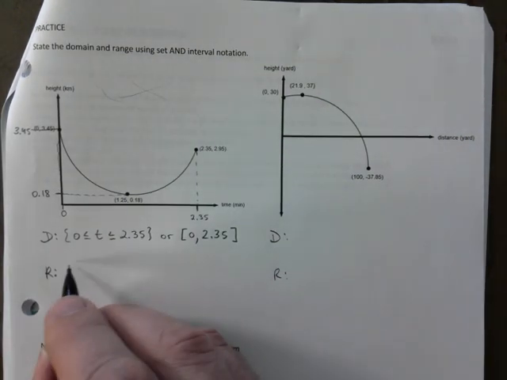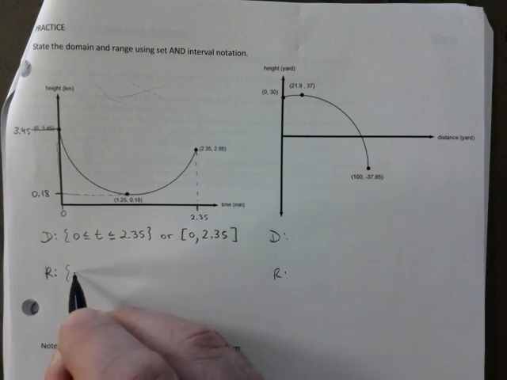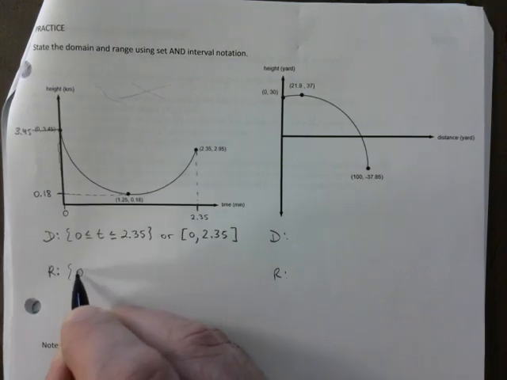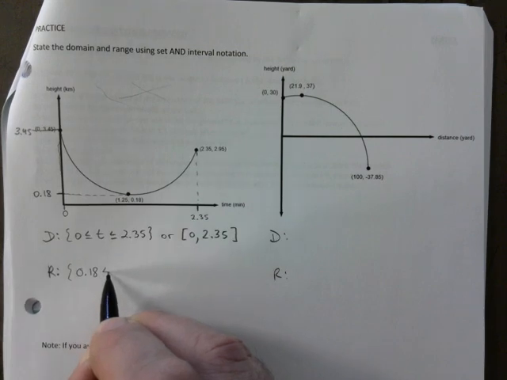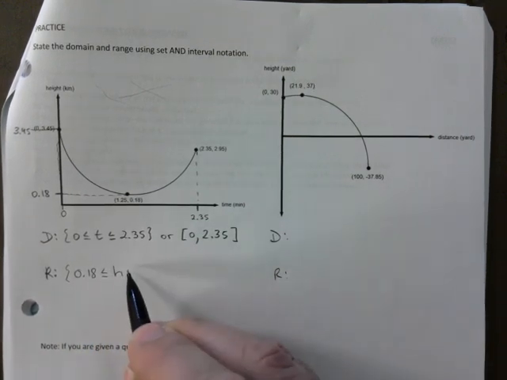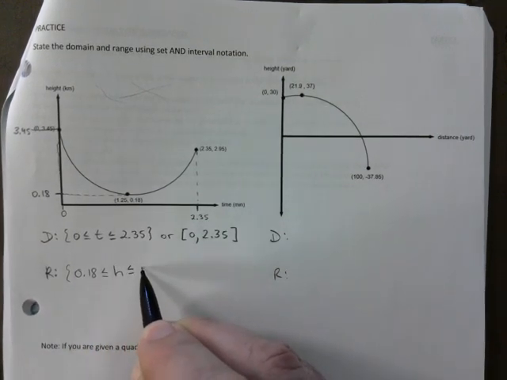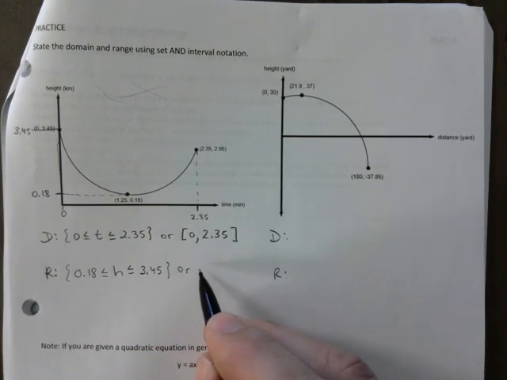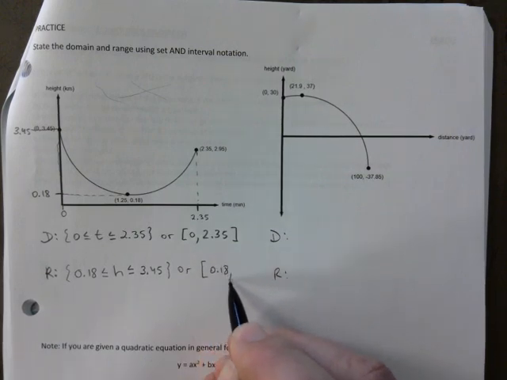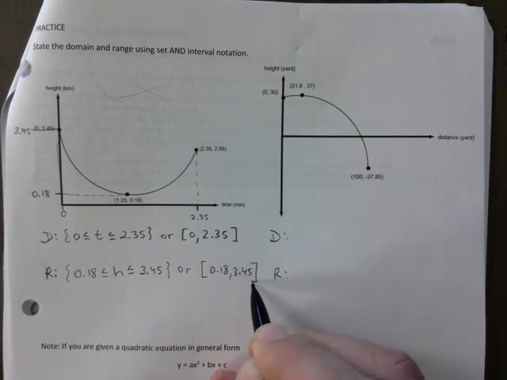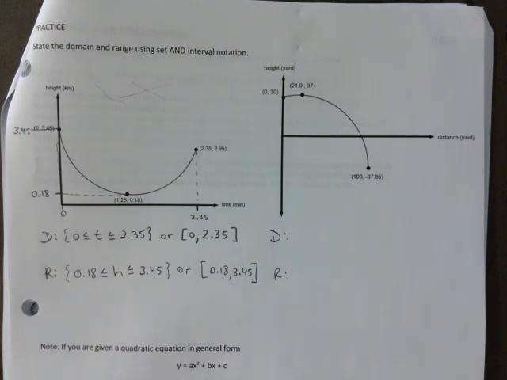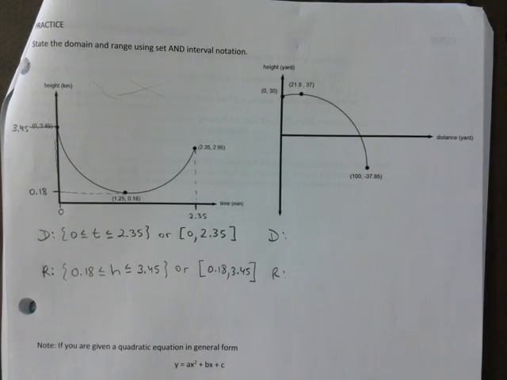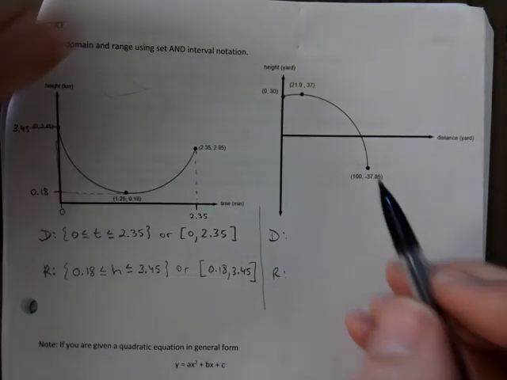Okay? So I have to write down 0.18, sorry, 0.18 all the way to, I'm going to use h for height again, all the way to 3.45, or 0.18 to 3.45. Okay. I'm going to have an AC with a lot of domain and range tomorrow, so get ready for that.